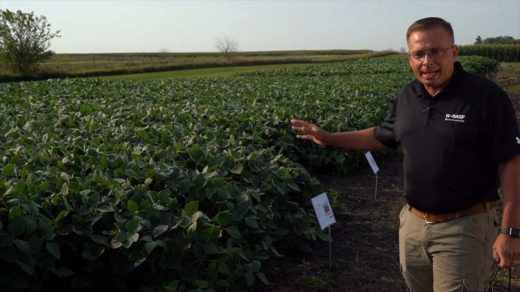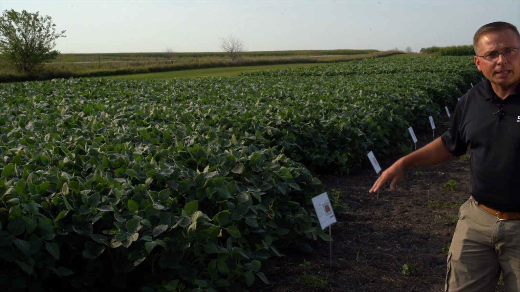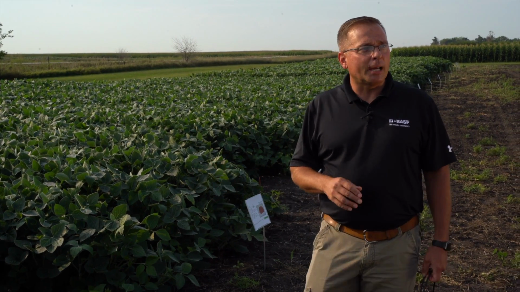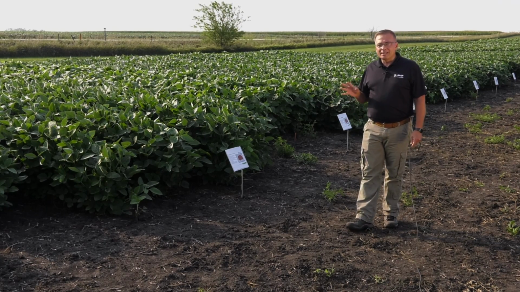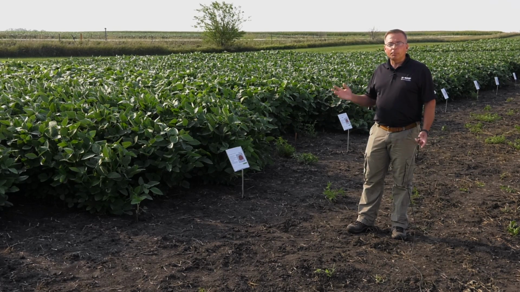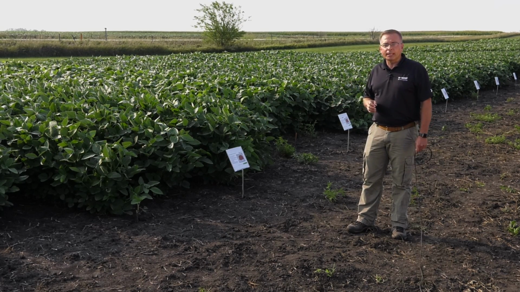As we stop and recap, we've got the LGT27, the Enlist E3, and the Extend Flex. Those are the three major platforms used by soybean producers today to combat weeds. As we look at transitioning into the future pipeline, this is where I want to stop and talk about all of our breeding efforts at BASF and what we're looking at for the future.